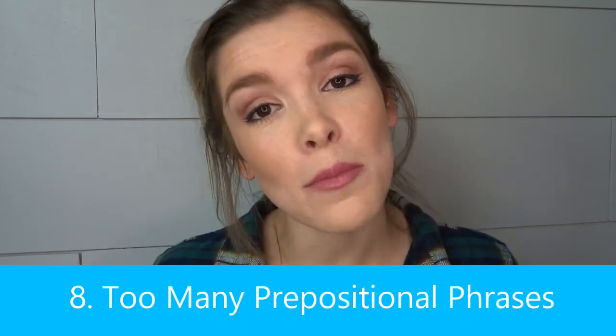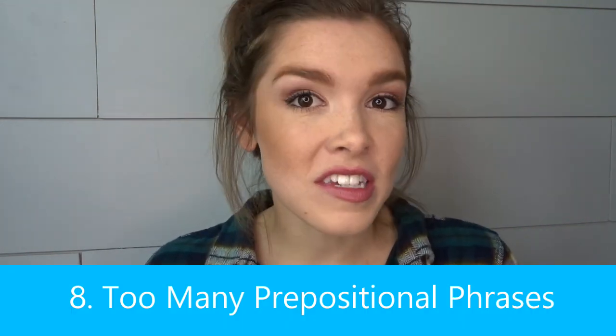I thought I'd add one more mistake in here for you, just so that you can be aware and get it out of your writing. And that is having too many prepositional phrases. Prepositions show location, direction, or time. When you accidentally add too many, you're being redundant and the sentence is going to feel wordy.